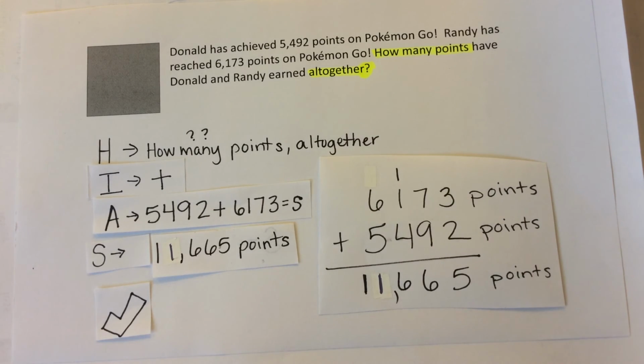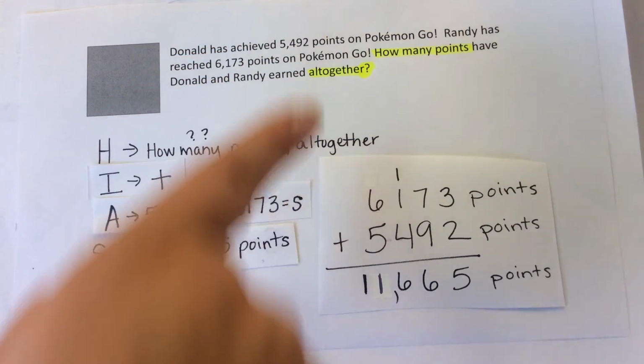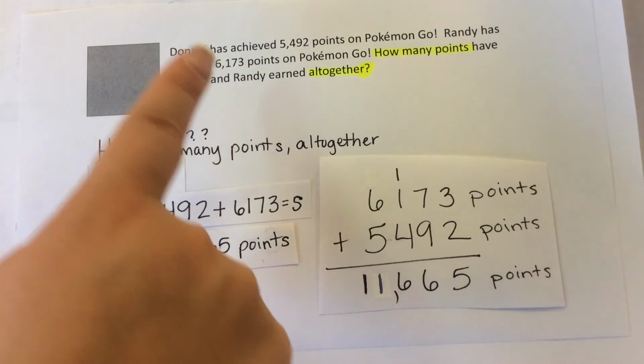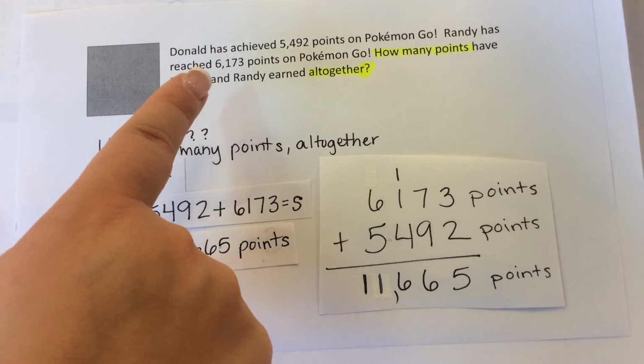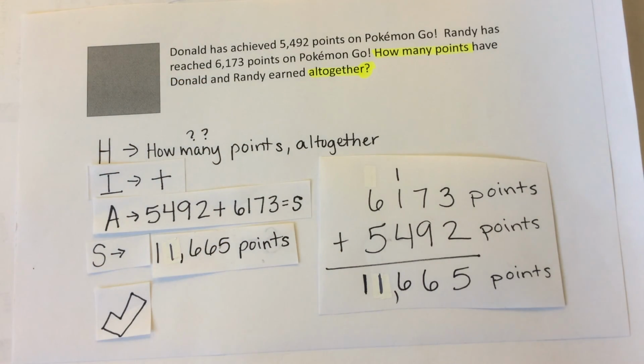Did I write the numbers down correctly? I'm going to go back up to my problem. 5,492, 5,492. 6,173, 6,173. A lot of the mistakes that I see as a teacher is people just writing the wrong number. And then they miss the whole problem because they just didn't check to make sure that they wrote the right number.